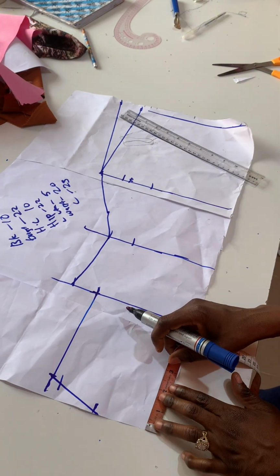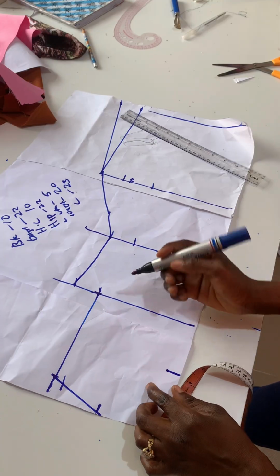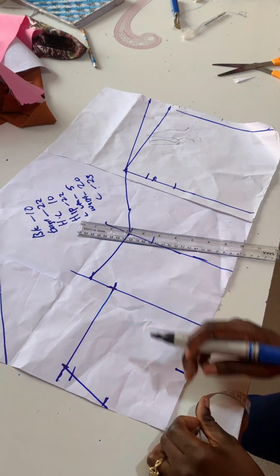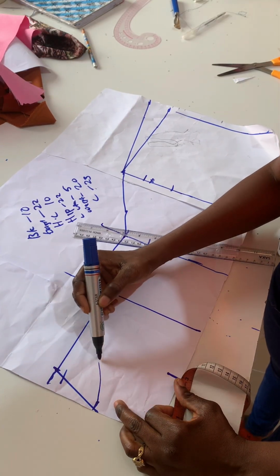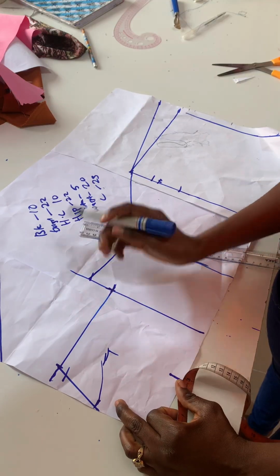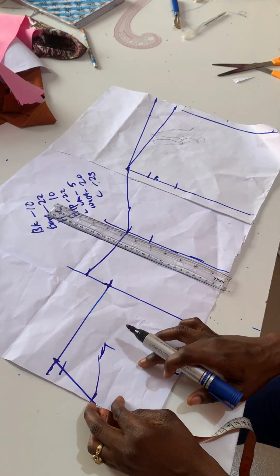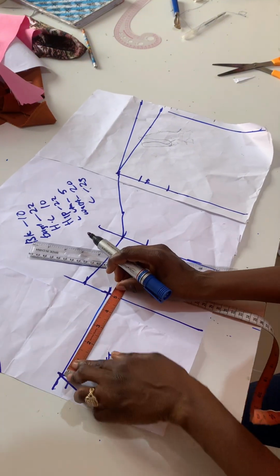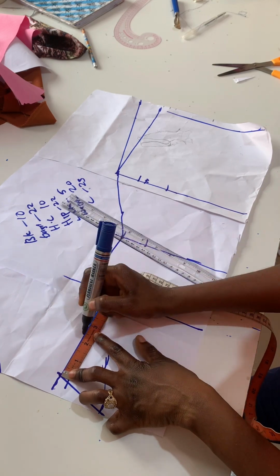Okay, so now you do the neck design. There's no big detail, just watch closely the way I did mine here. And if you are making it for an adult, please don't forget to add your dart. You can make the upper part, like I said before, a bustier, a corset, or just your basic bodice with just the bust dart and the waist dart. Do you understand?